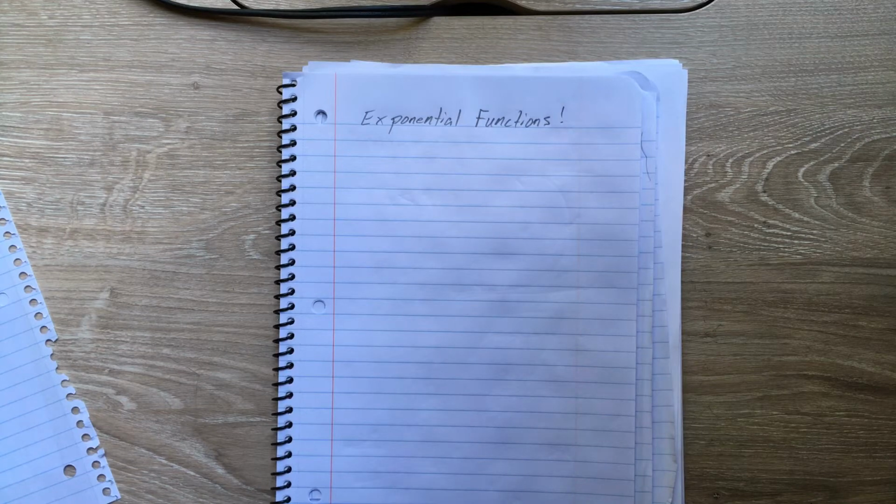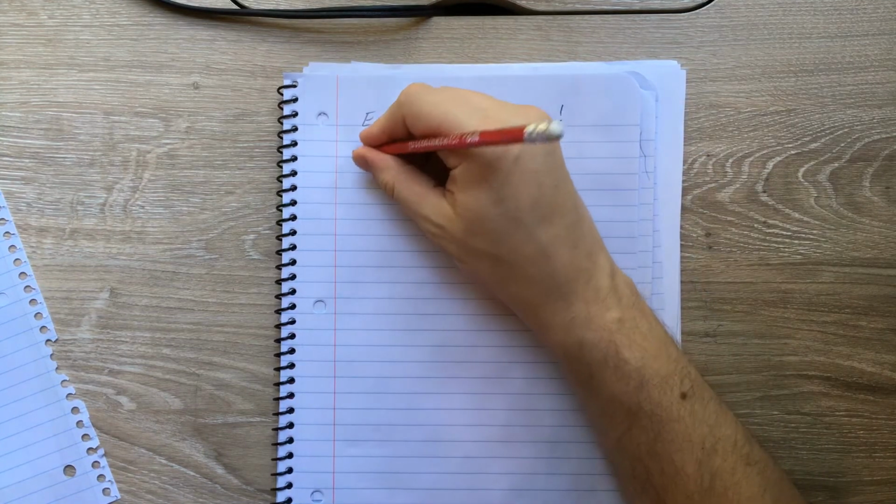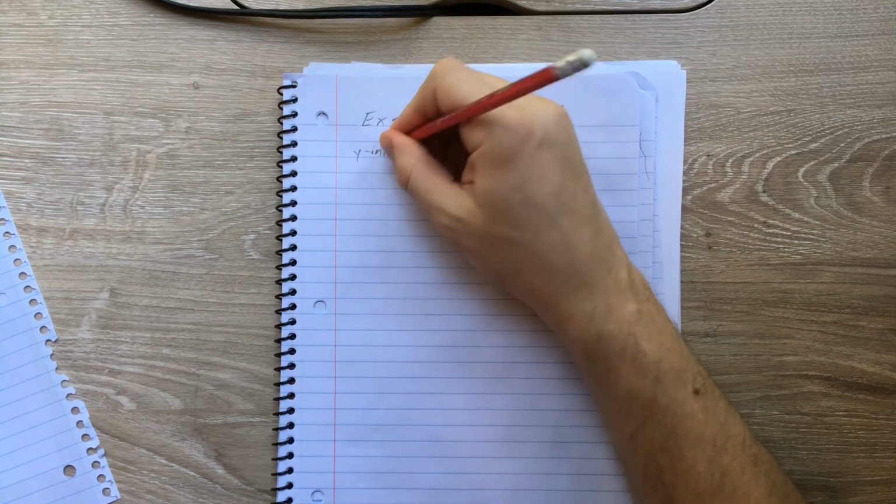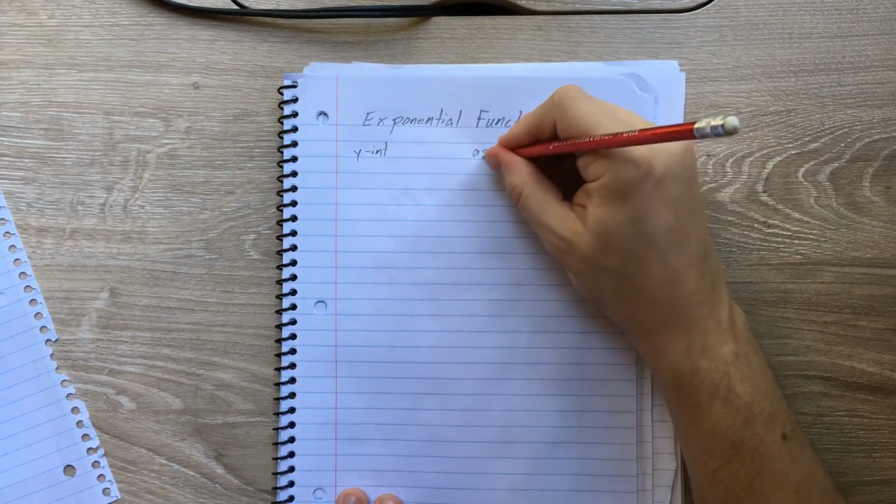All right, everybody, we're going to look at a little bit more on exponential functions. Honestly, we did range before, and range kind of is easier to do after, but I like to put domain and range together. All right, but now we're going to look at two other features, the y-intercept and the asymptote.